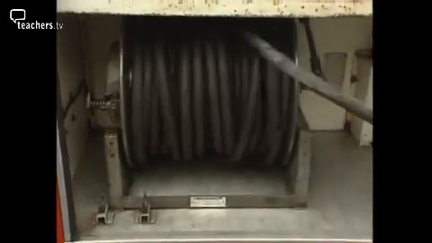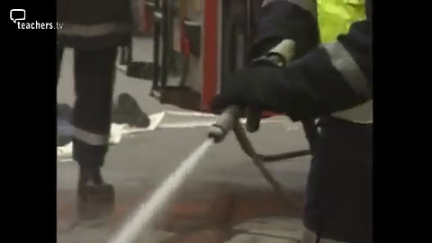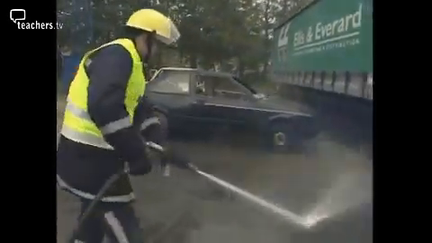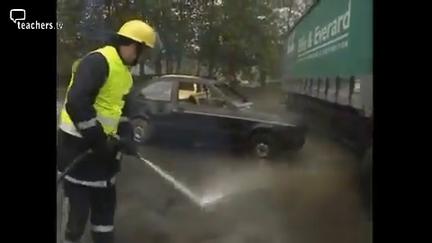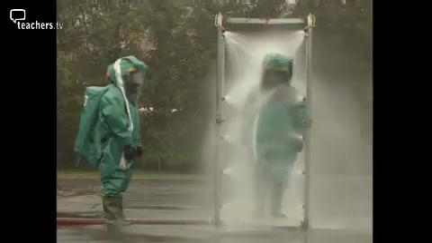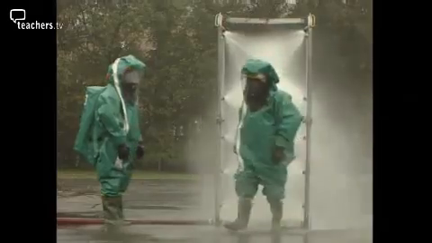Once most of the alkali has been absorbed using sand, the rest can be made safe by diluting it with plenty of water. But contaminated water can get into drains and eventually into rivers, so dilution isn't always the answer. And don't forget to wash thoroughly after handling any chemical.